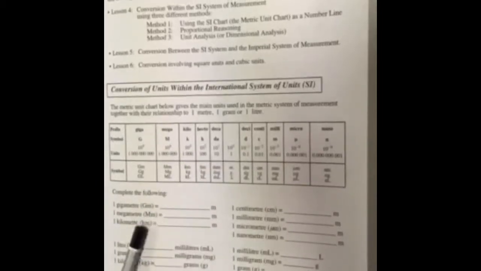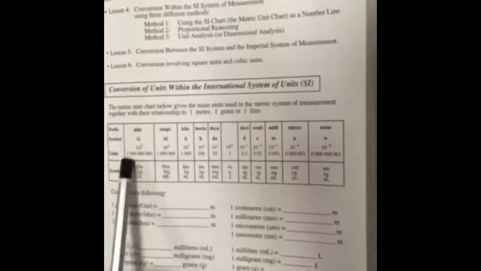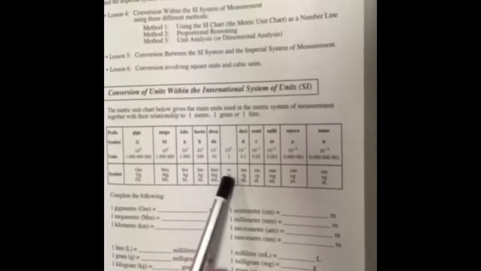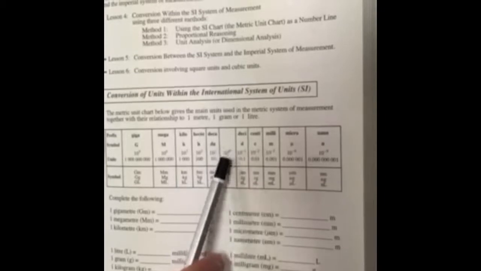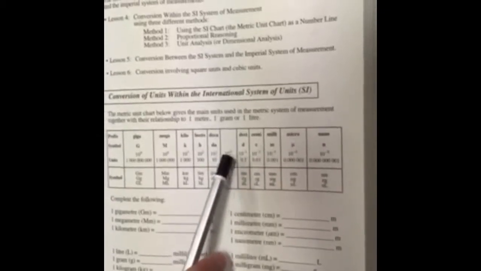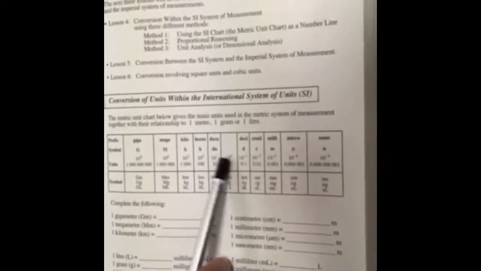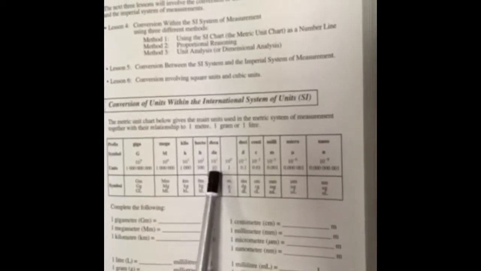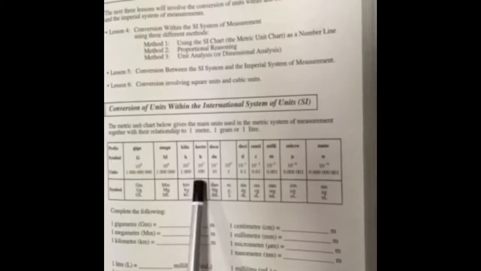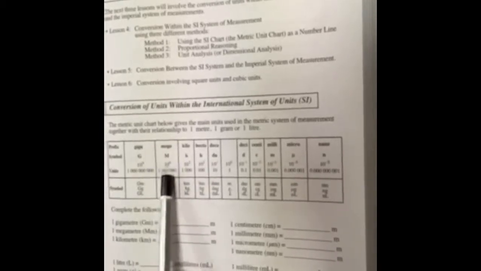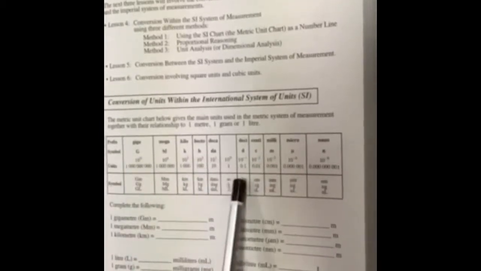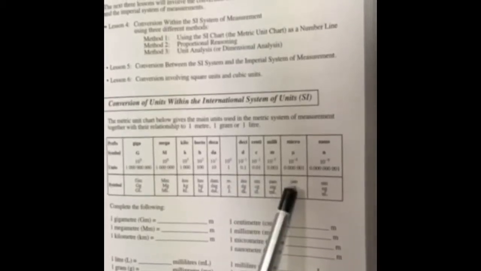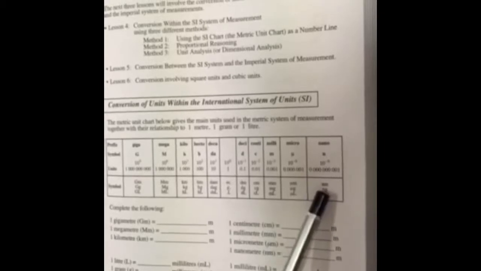And now you can see here that the meter, gram, and liter are all the base power, all the base things. They're all 1, 10 to the power of 0 being 1. Here, deca is going to be 10, 100, 1,000, million, and billion, and over here, 10th, 100th, 1,000th, millionth, and billionth.